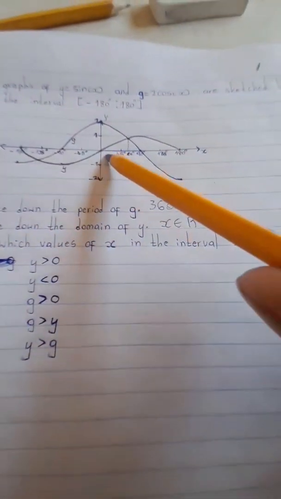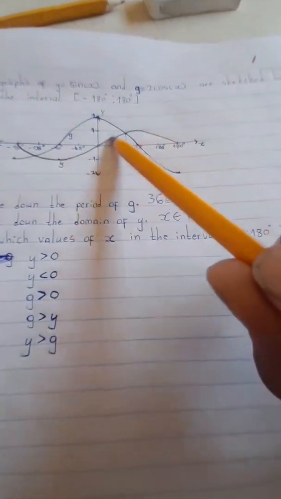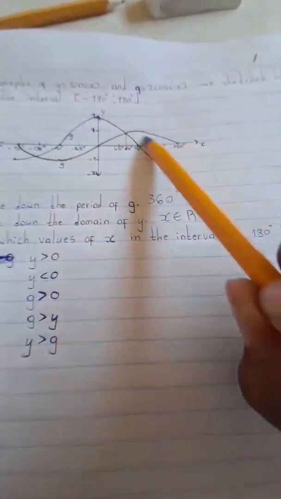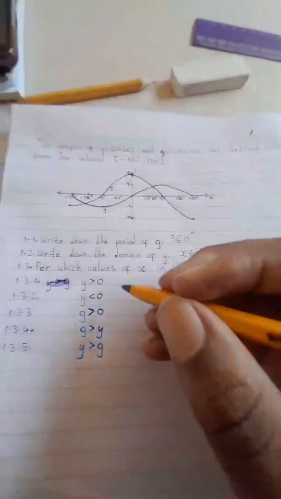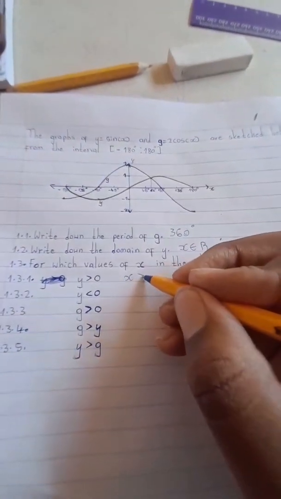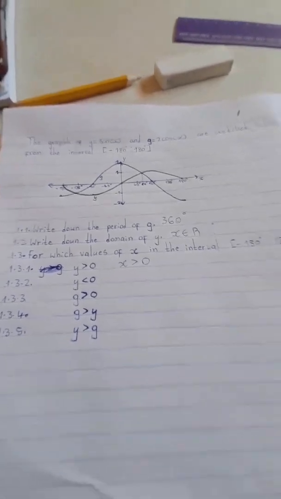You can see that they are greater than 0 from 0 to 180 degrees. From 0 to 180 degrees, you will get all positive y values. So to answer this question, you just say x is greater than 0, because if you put in values greater than 0 in this interval, you'll get positive y values.